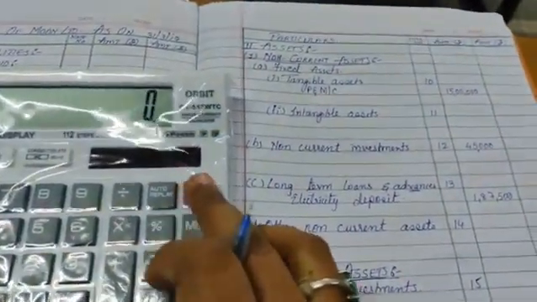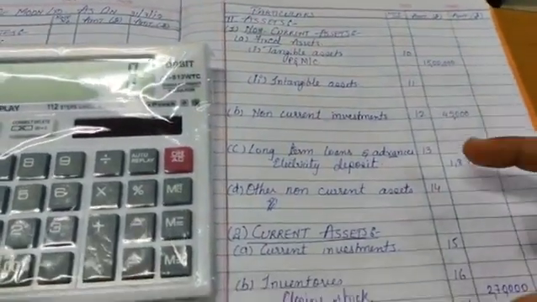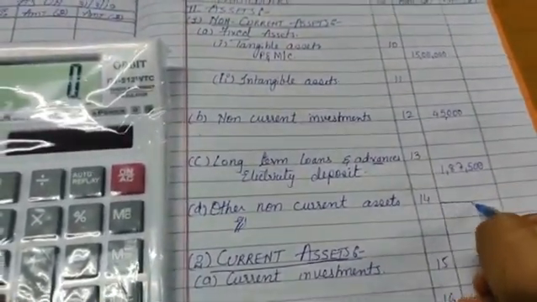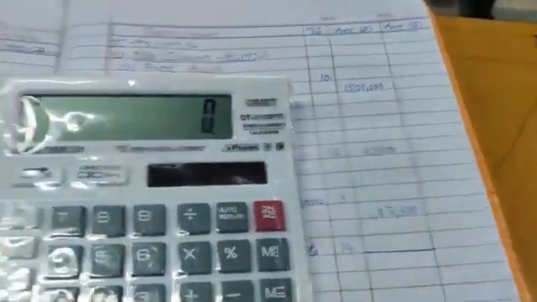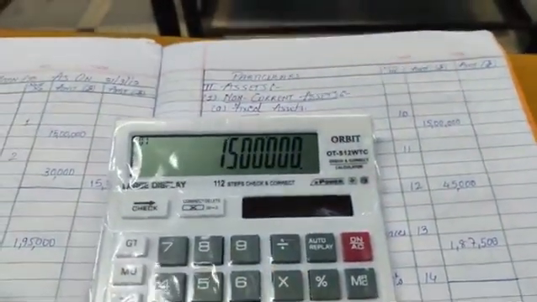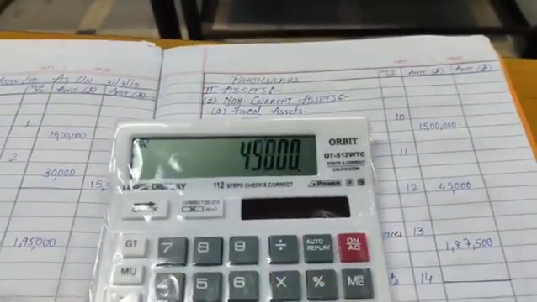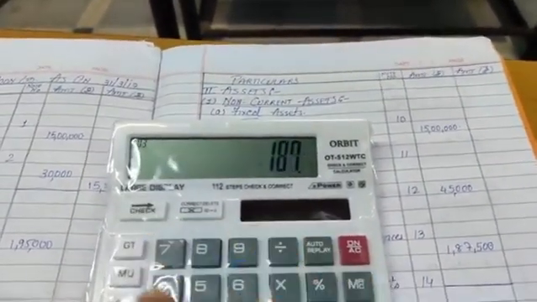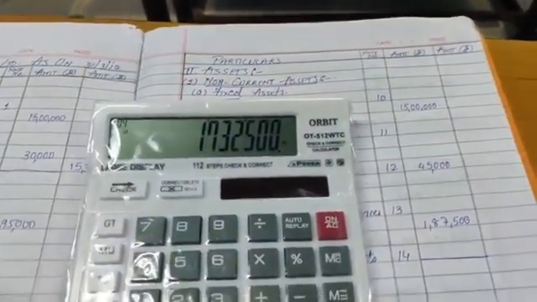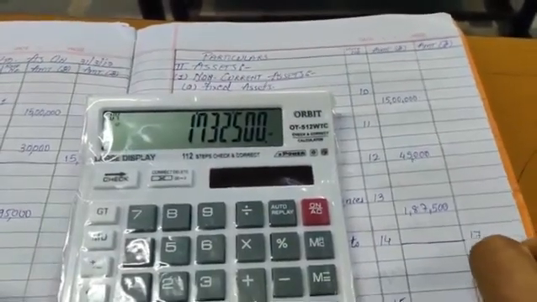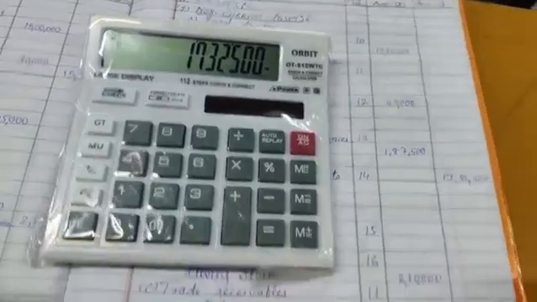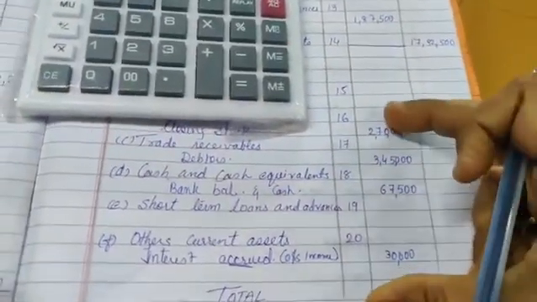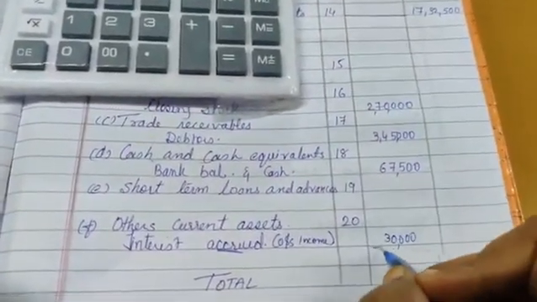Now press the on button because you will start the new calculation. Here there are two parts. So the first total is till year. Okay, so see, 15 lakh plus 45,000 plus 1,87,500. You are getting that is 17,32,500. Clear? And the another, that is second number, the total, the items are till year.